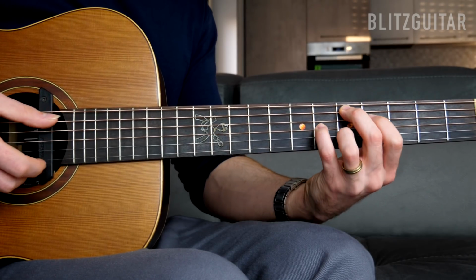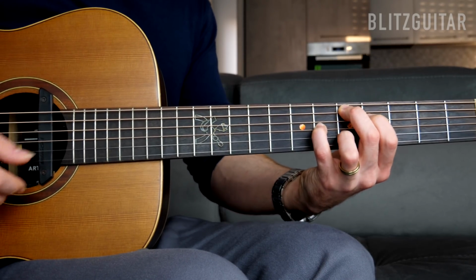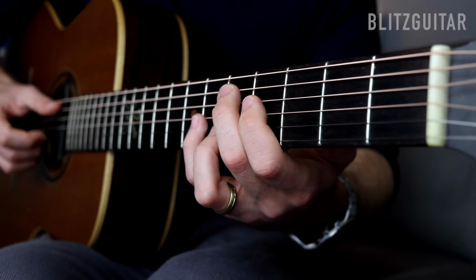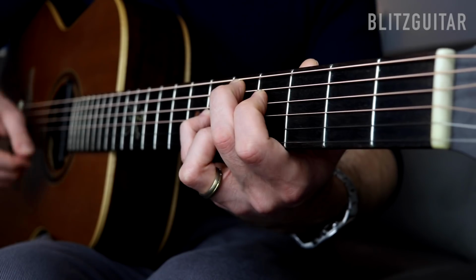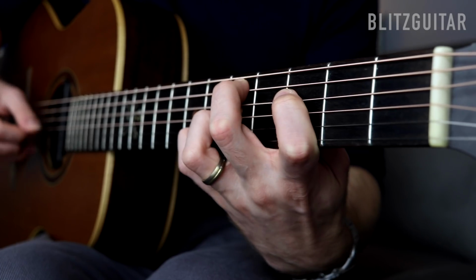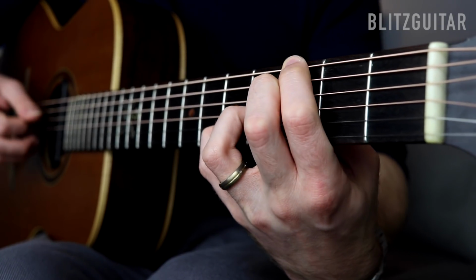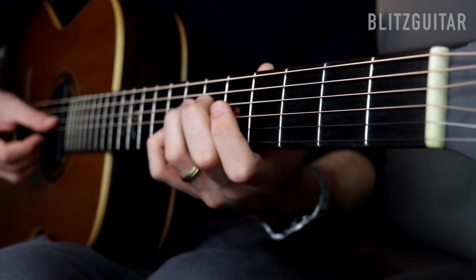And we resolve on the tonic chord, which is the D major 9. So we have, starting from the A string, 5, 4, 6, and 5. Now we have another 2-5-1 in D minor, and we're going to approach this D minor chord and G with this phrase.